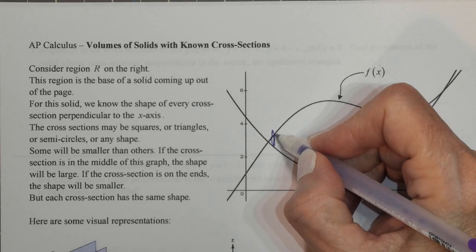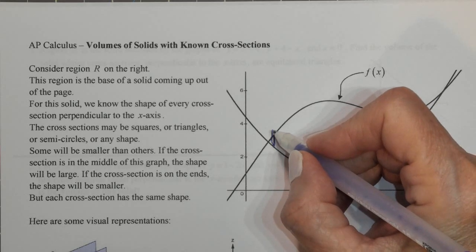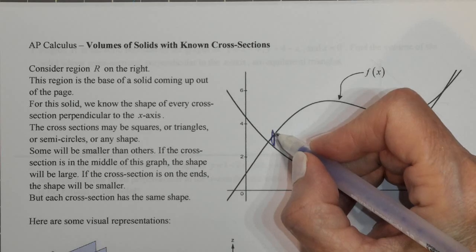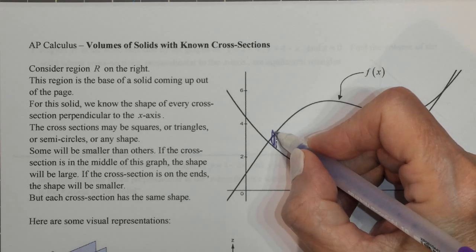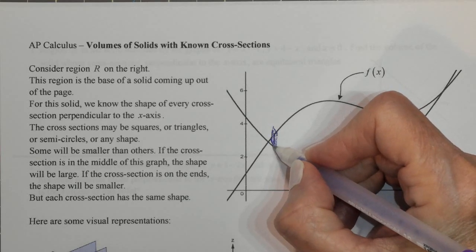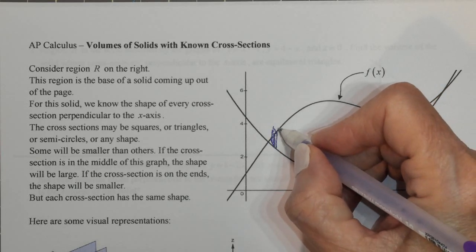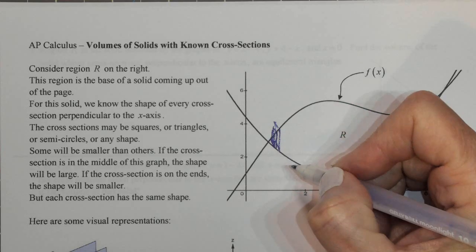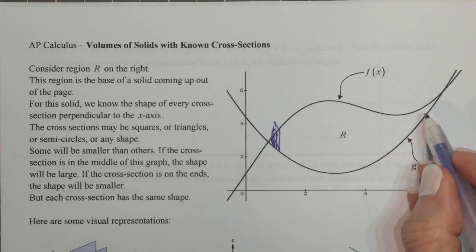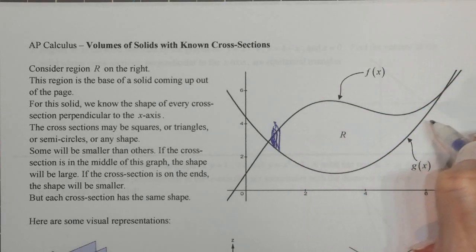And then there's going to be another square. We're going to give that a little thickness, and right next to that we're going to have another square coming up out of the page. This square will be a little bit larger than that first square. The next square, give it a little thickness, will be a little bit larger than that square. And this would keep on going across the page. Some squares would be bigger, some smaller, but each cross-section is a square. So that forms a solid.